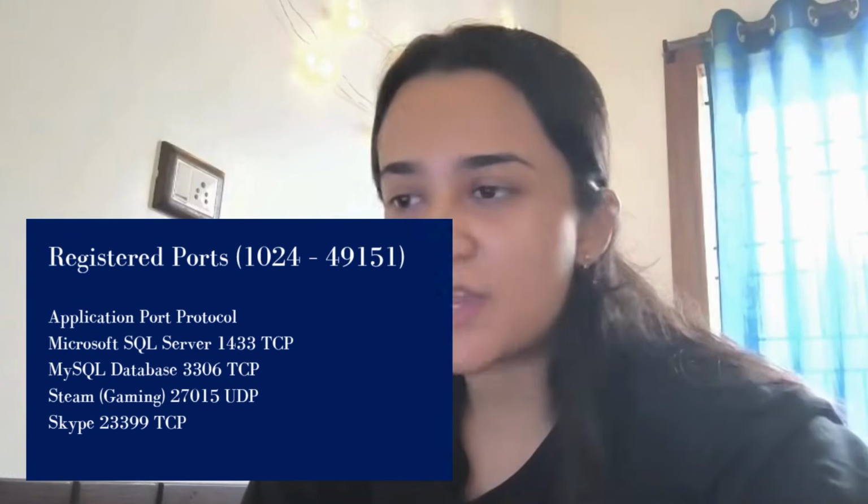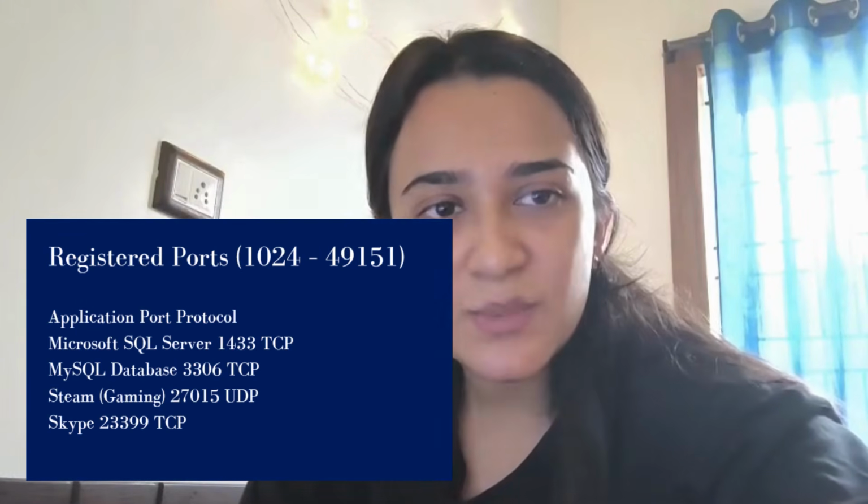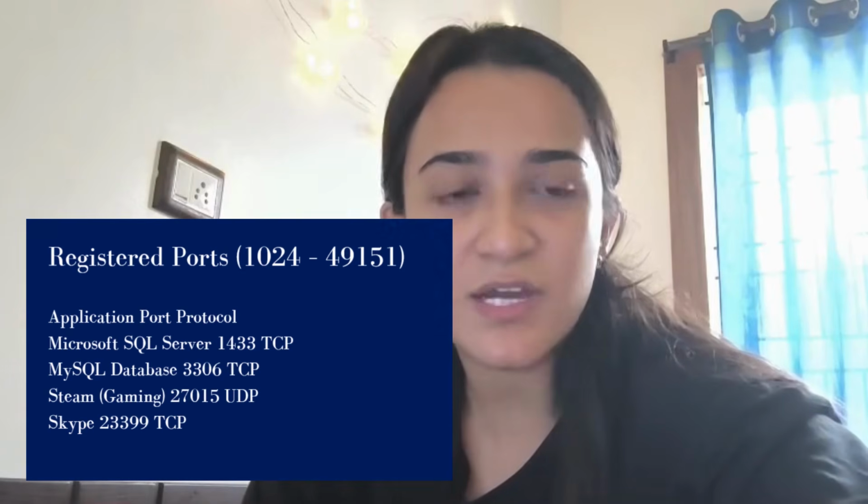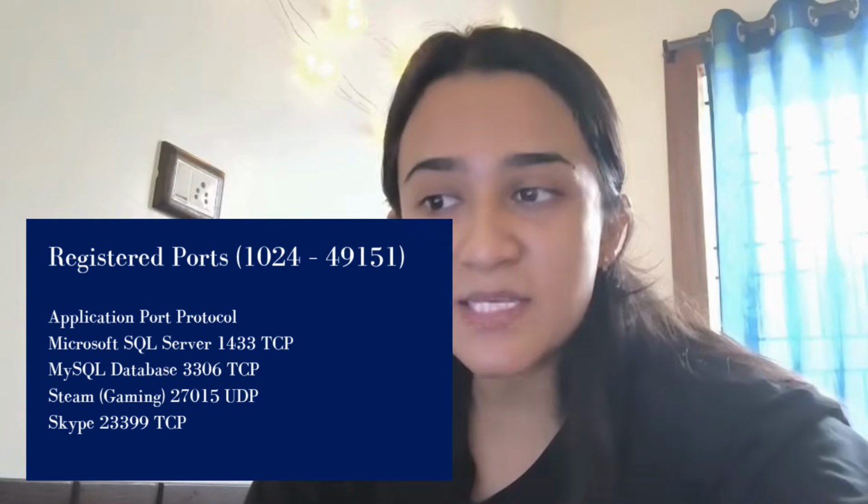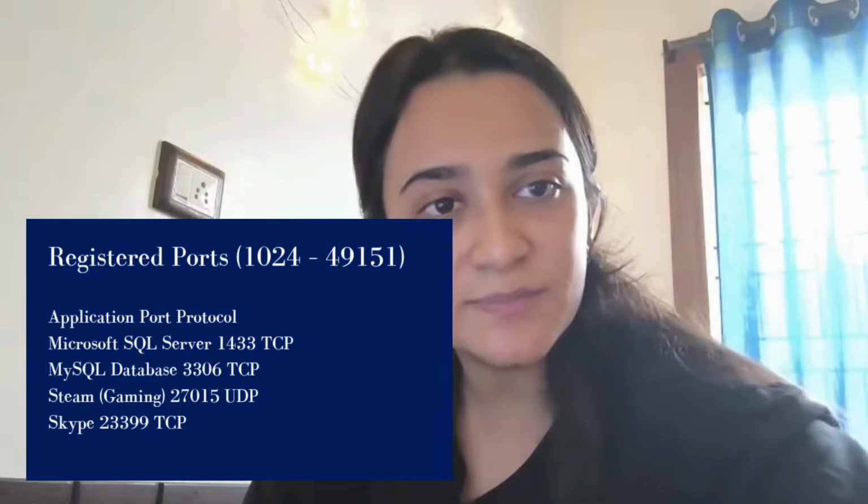A few examples here are the MySQL database, which has 3,306, and Microsoft SQL Server, which has 1,433.